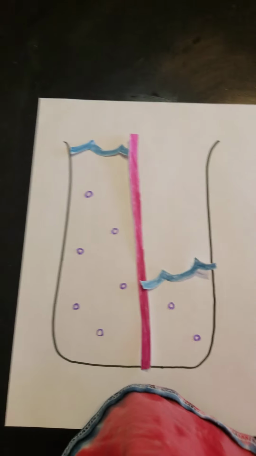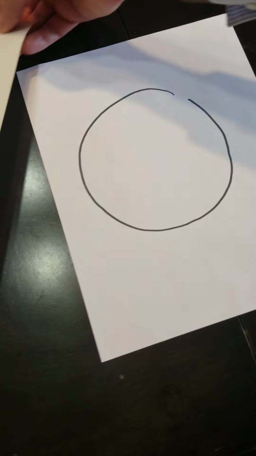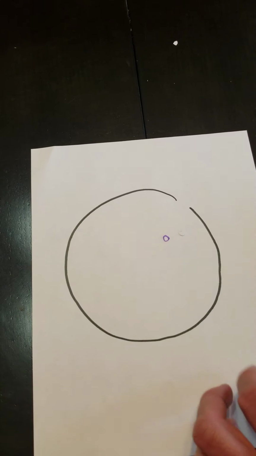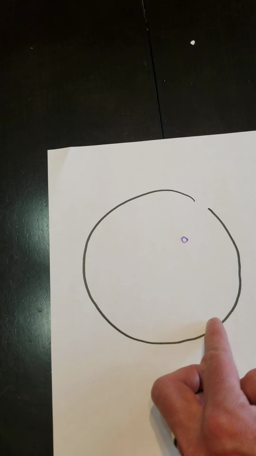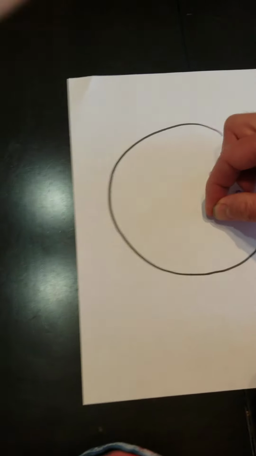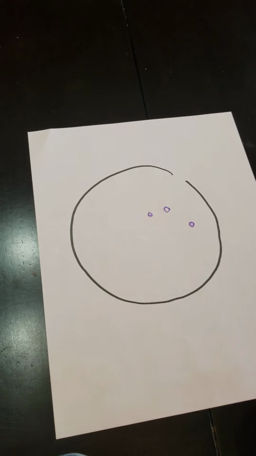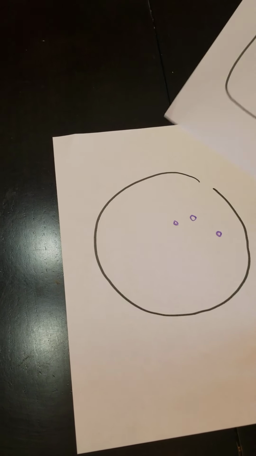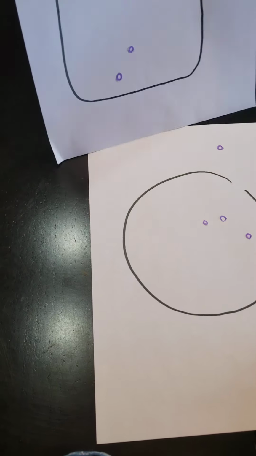Now we're going to move over here to the cell. And the cell membrane is actually the outside or the membrane of the cell itself. So we're going to put a couple solutes inside. And we'll put the rest of the solutes outside.